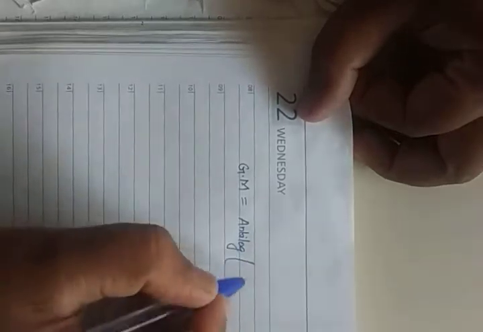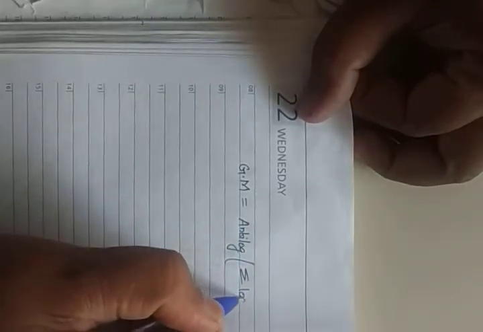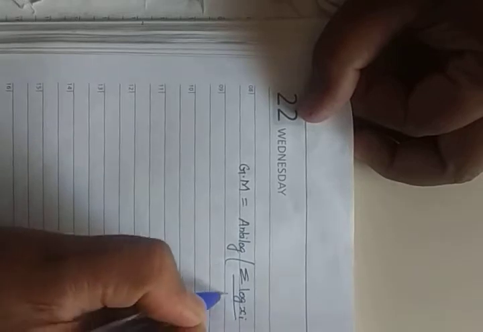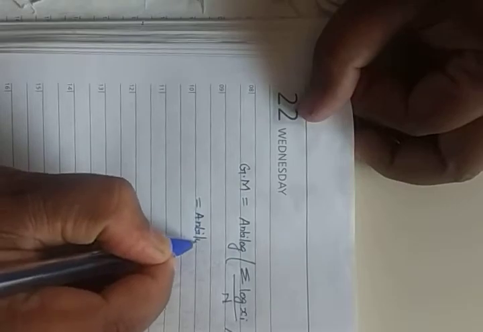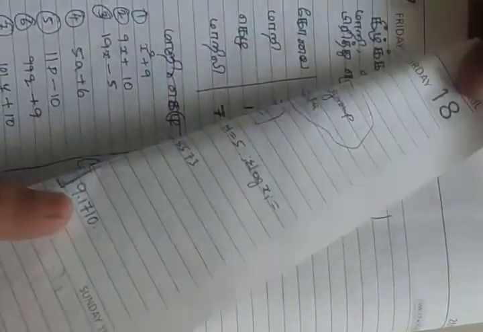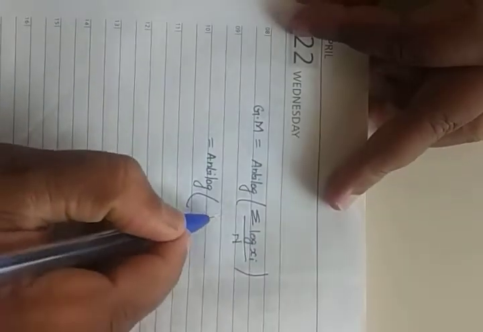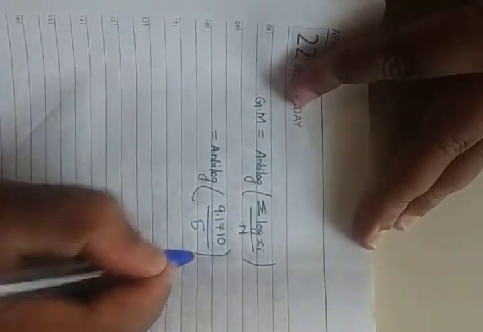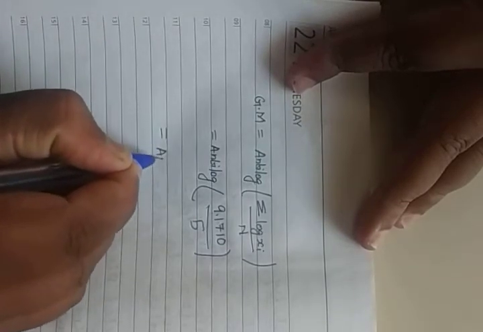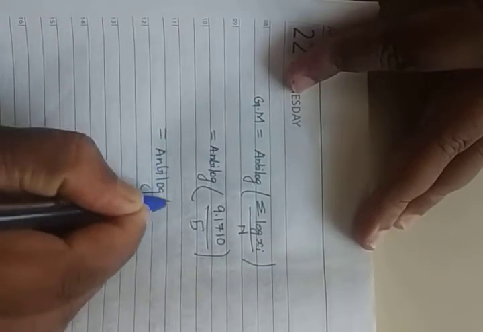Anti-logarithm of summation log xi by n is the formula. So now, anti-log of summation log xi value, what we got here is 9.1710. This is divided by n value. N value, what is that? 5. So that you write it as 5. So divided by 5. Now we need to calculate the anti-log of this.